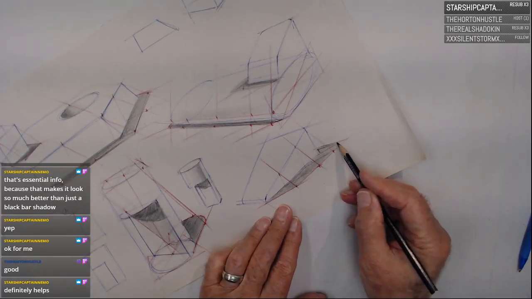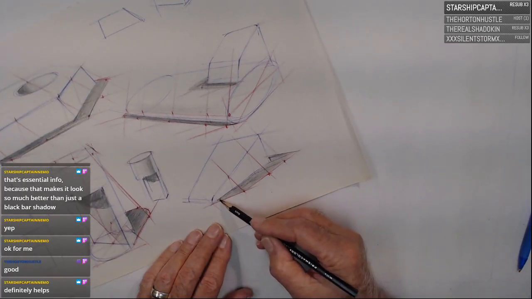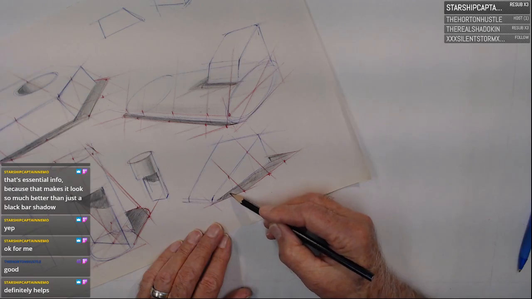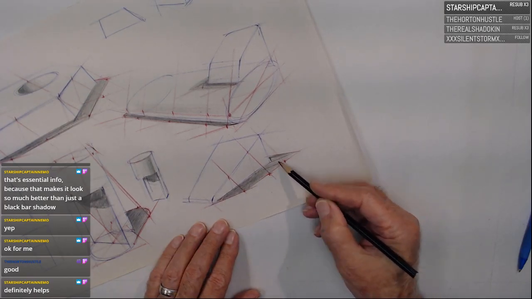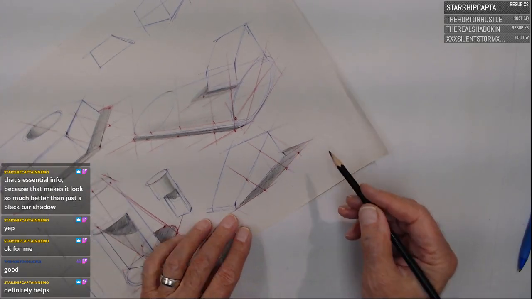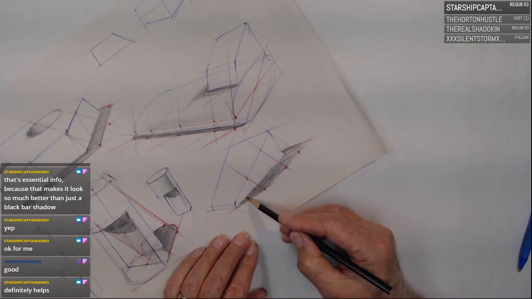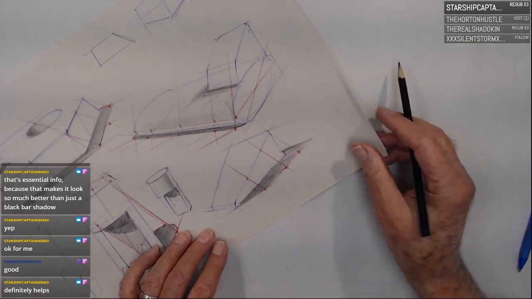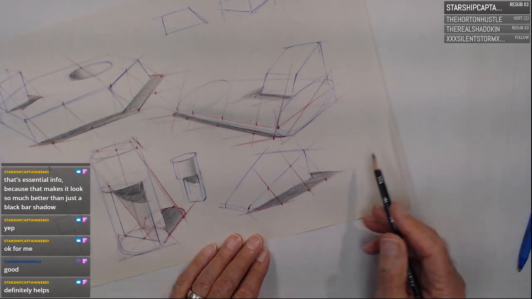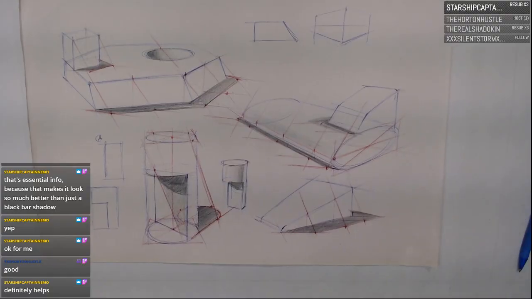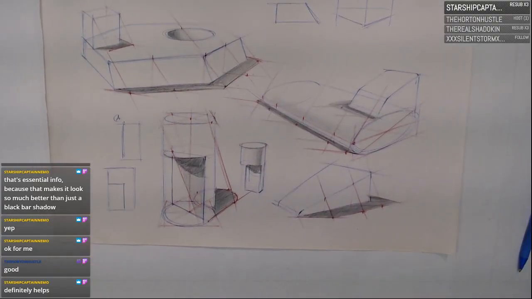A little more tone to it. And there you are, gang. There's a pretty good example of how that light source begins to operate in some very simple forms. It's a very complicated shape. So let's go back to where we started.